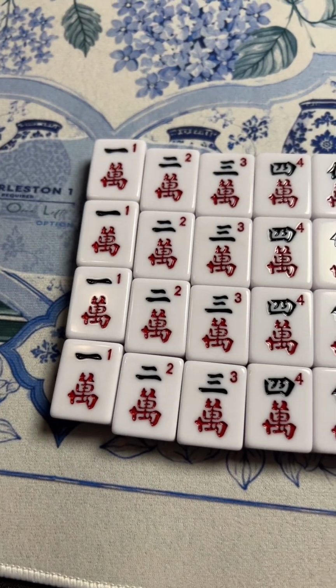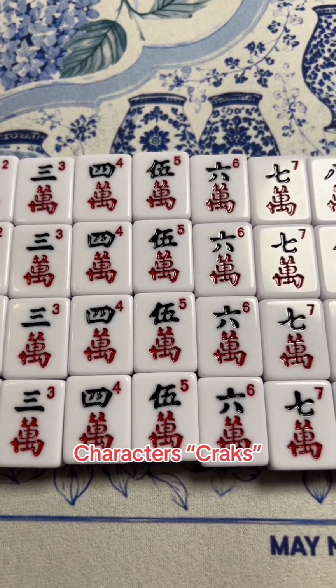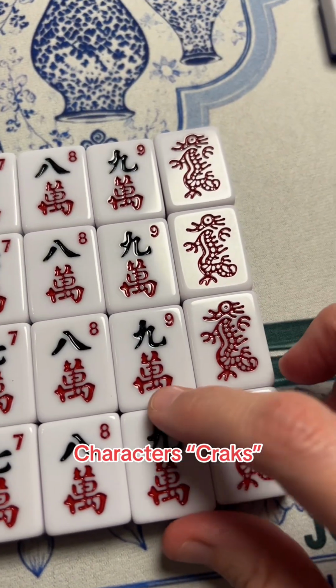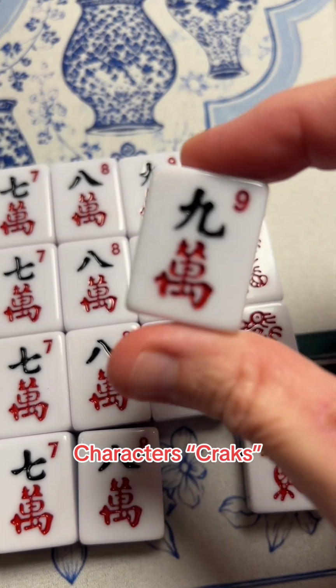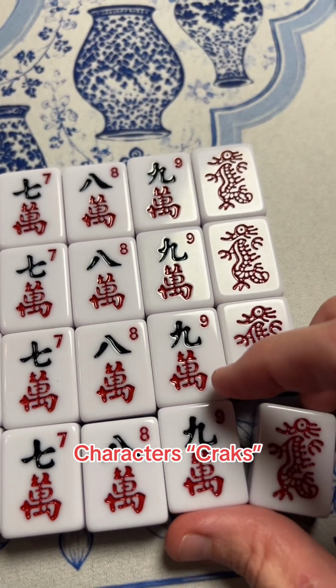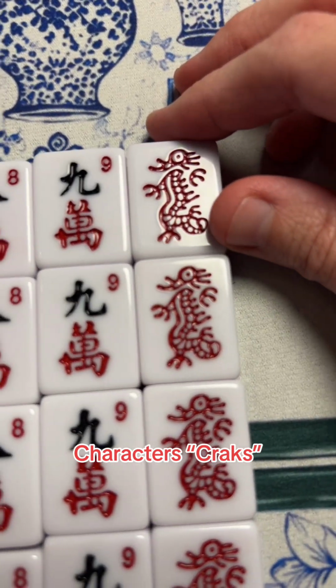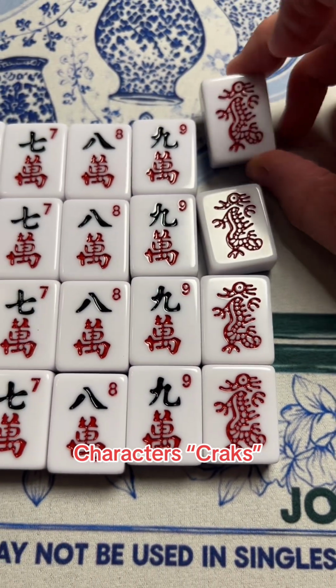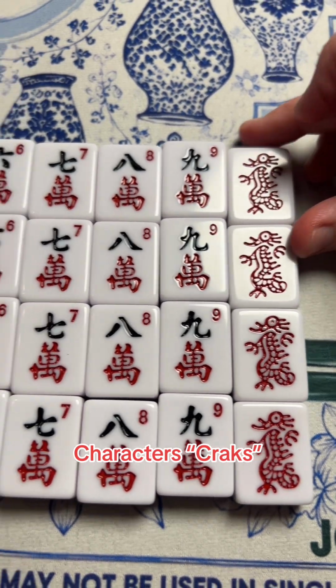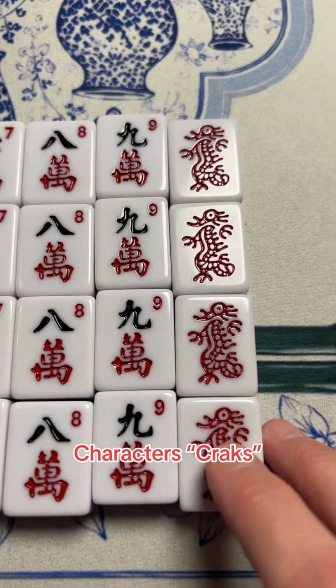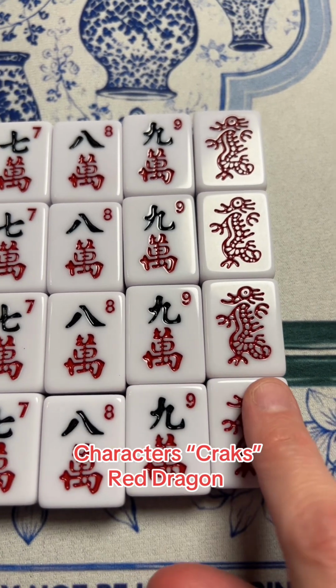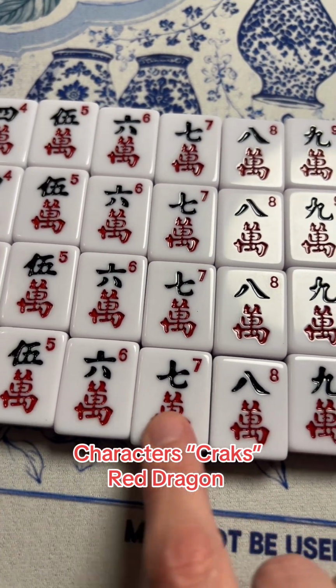First up, we have the tiles called cracks. They're called cracks because they are Chinese characters. The dragon that corresponds to the cracks is the red dragon. The easiest way to remember that these are cracks and that the red dragons go with them is because of all the red you see.